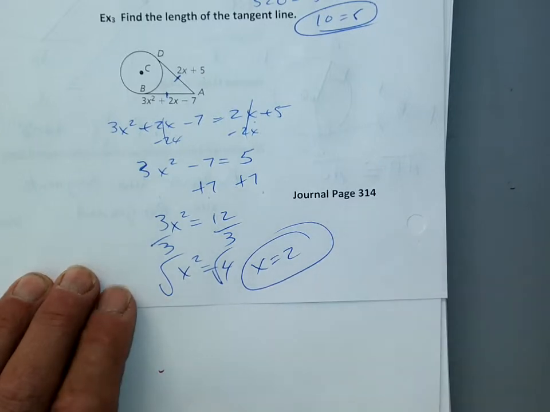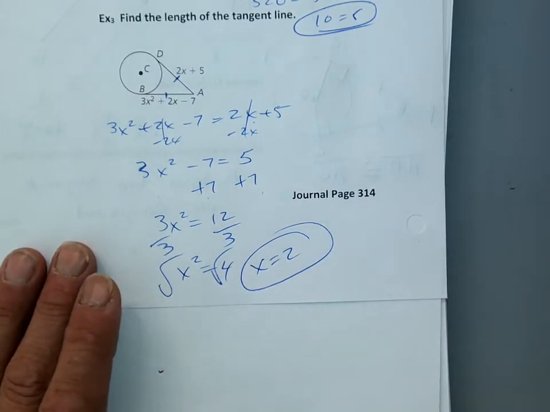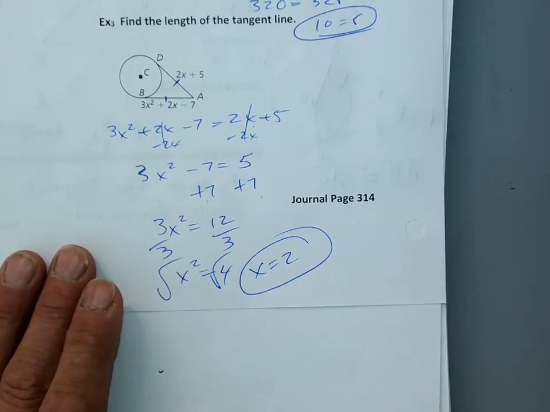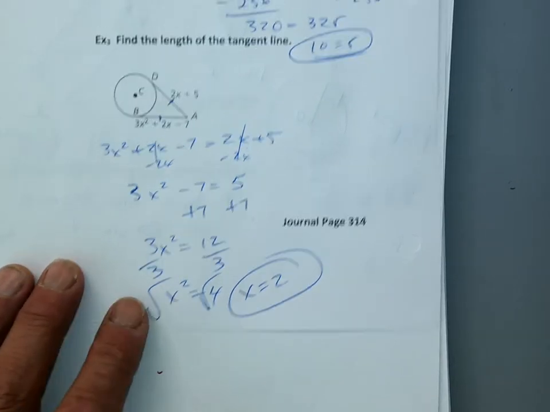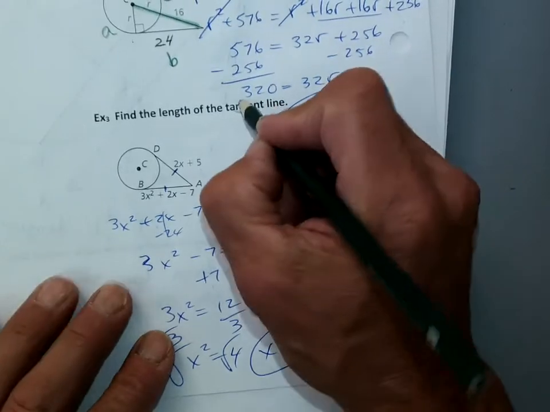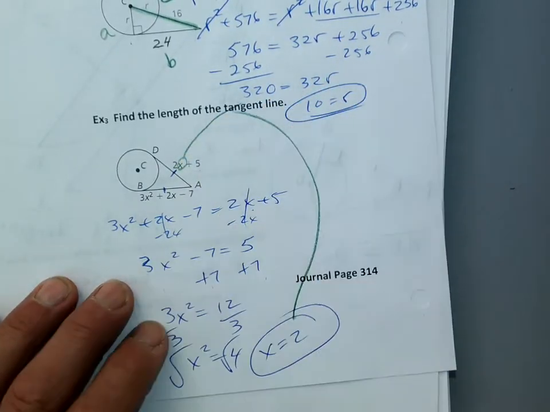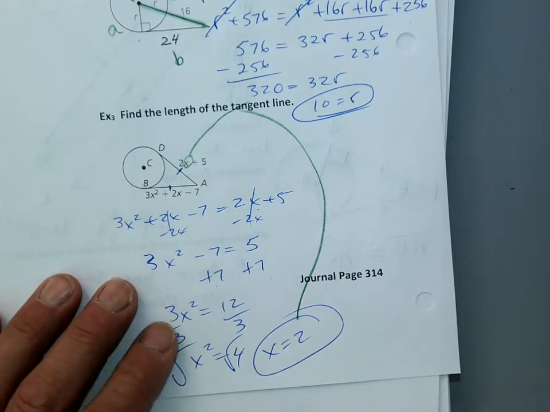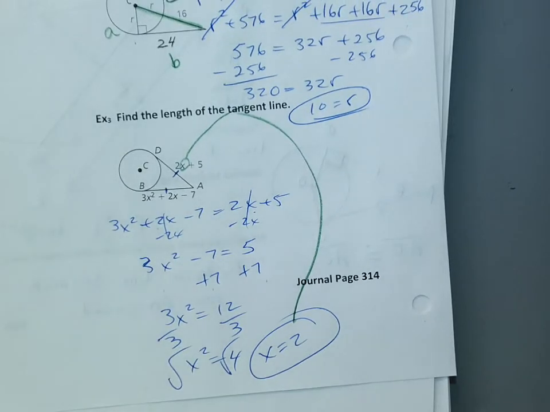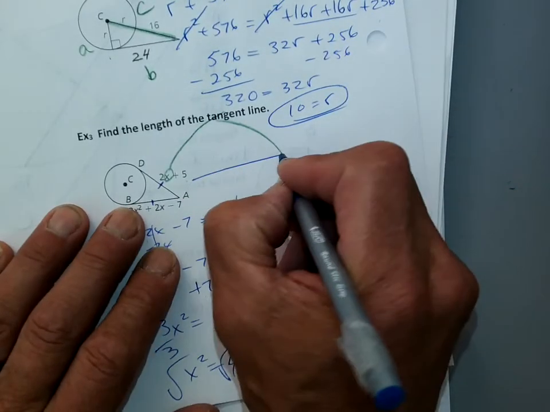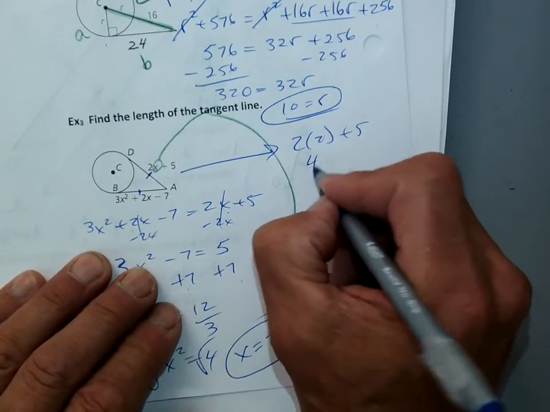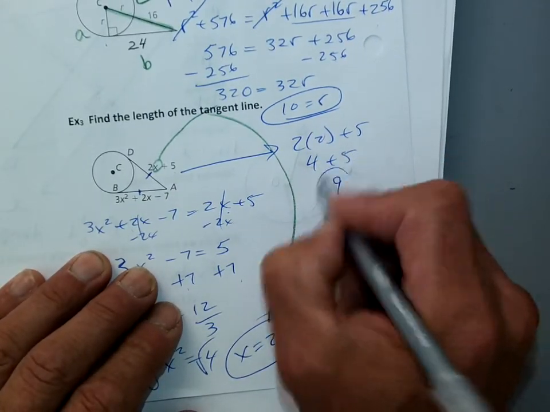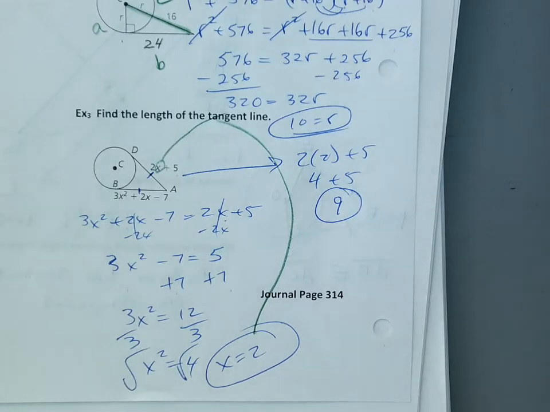Isn't that easy? Now, what's the length? You guys are way ahead of me. I like that. So if that is the case, we're going to put our 2 right back in. Let's put it into here. It makes it easier. You guys agree? We can put it in either one, but let's put it in that one. I don't want to square anything. So let's just go 2 times 2 plus 5. 4 plus 5, which is 9. Thumbs up? Okay.